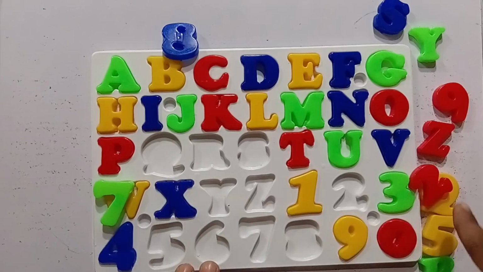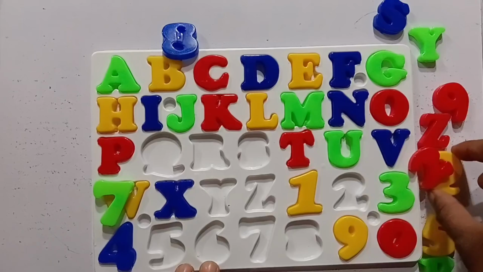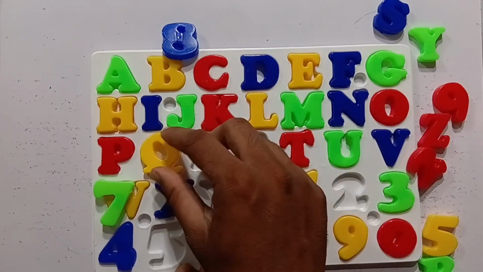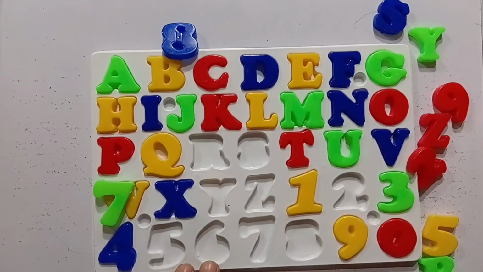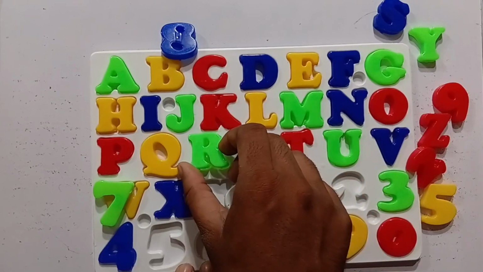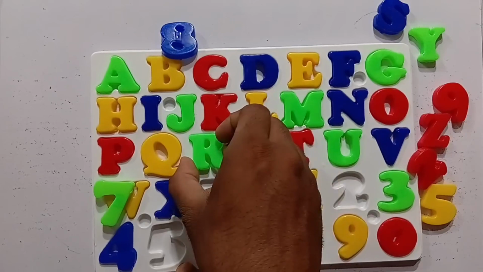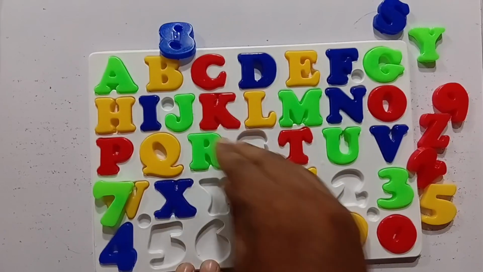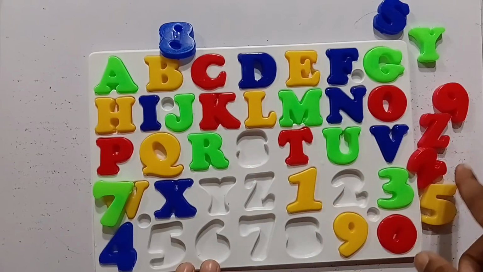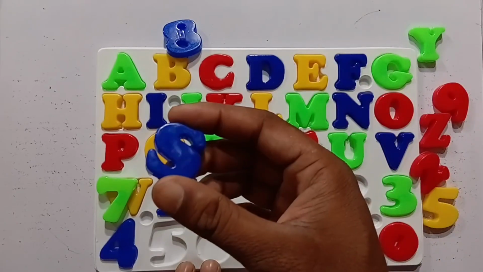Q. Where is Q? Can you find the Q here? Yes, this is Q. Blue color. No, yellow color. R. This is R. R is in green color. S. This is S. S is in blue color.